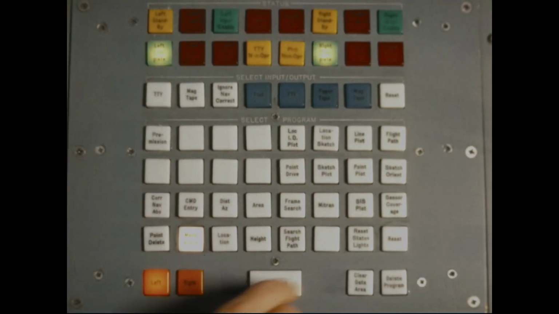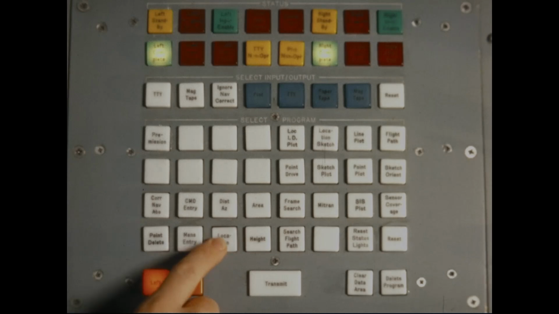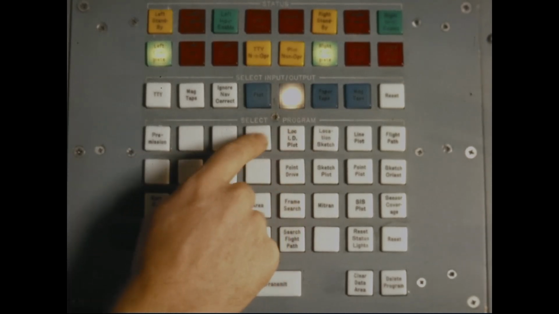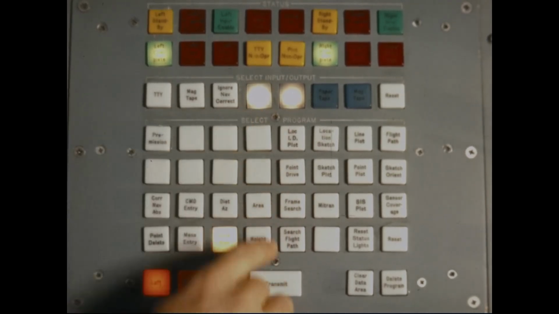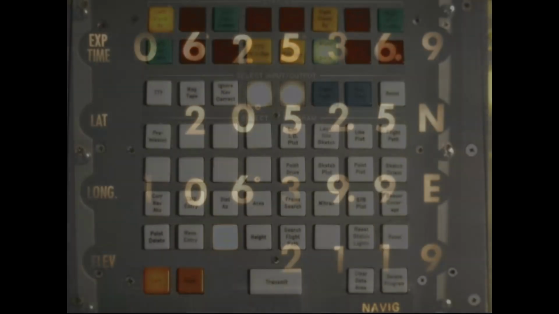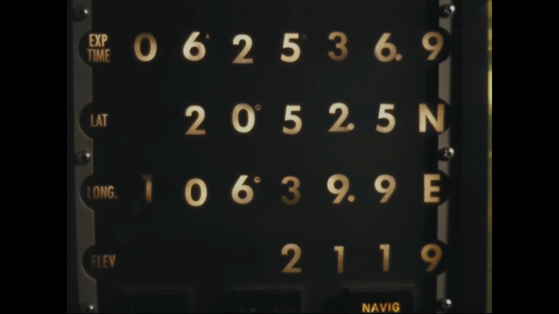Its position on the frame is given to the computer. In operation, this program is like that for the other mensuration programs, except that in addition, a plot output is available. The computer displays the geographic position of the POL storage area: 20 degrees, 52.5 minutes north, 106 degrees, 39.9 minutes east.